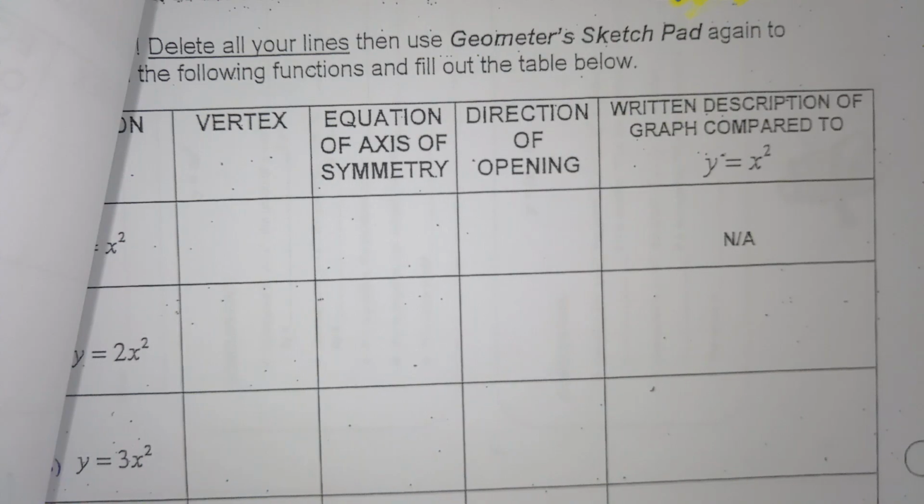Positive 2 will flip it? No. So what would the 2 do then? What do you think the 2 will do? Maybe it becomes thinner. Thinner. Let's see what happens to our graph.